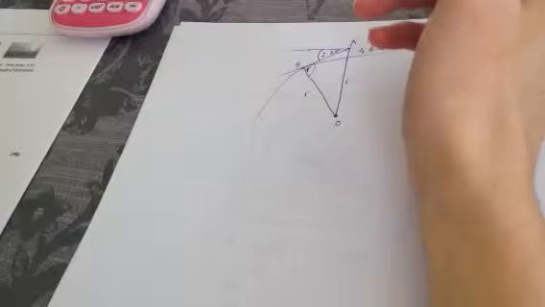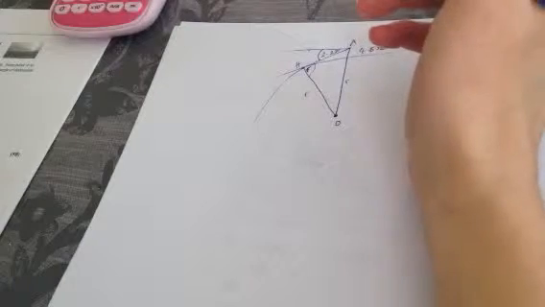So you can just say it's 90 degrees, and your normal reason is that a tangent to a circle is perpendicular to the radius at the point of contact, or a tangent to a circle is 90 degrees to the radius at that point.